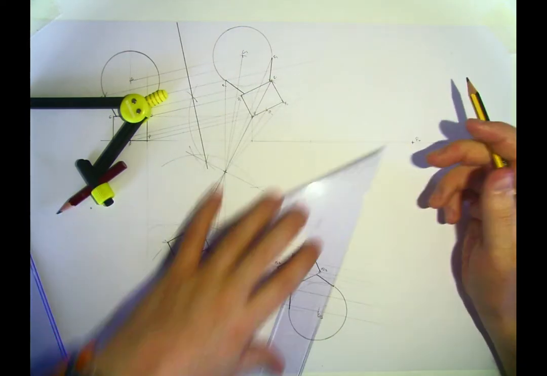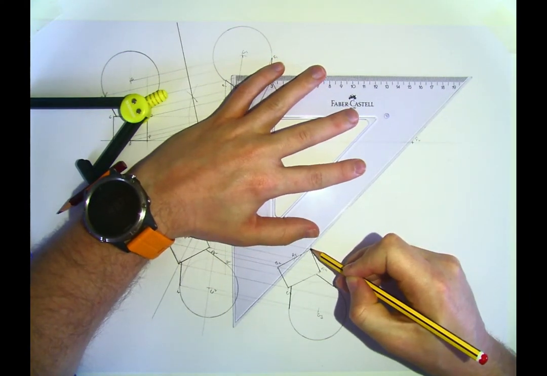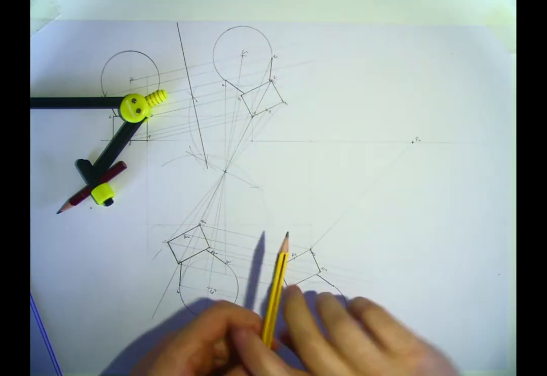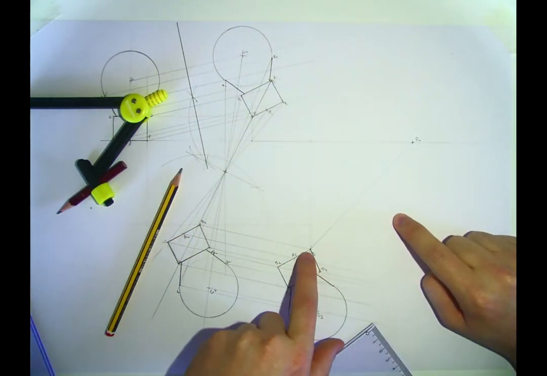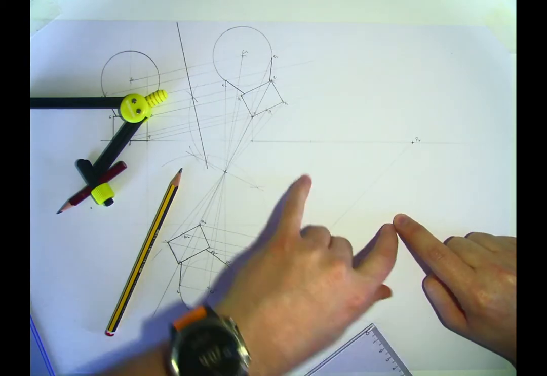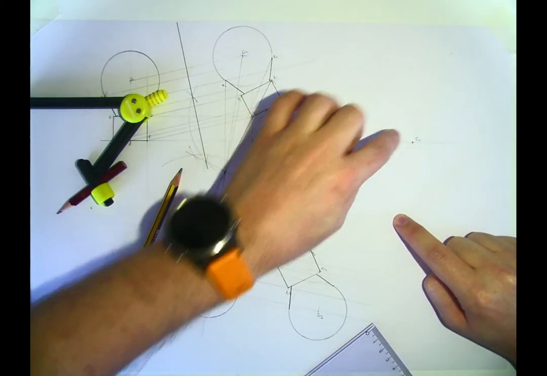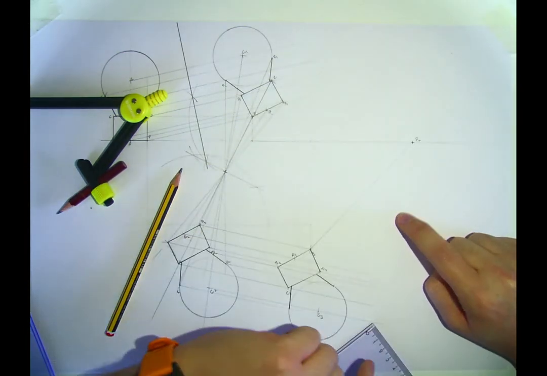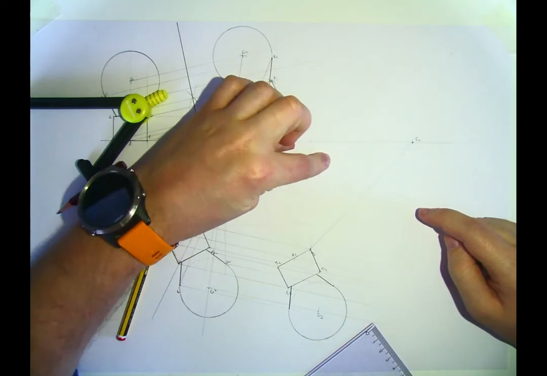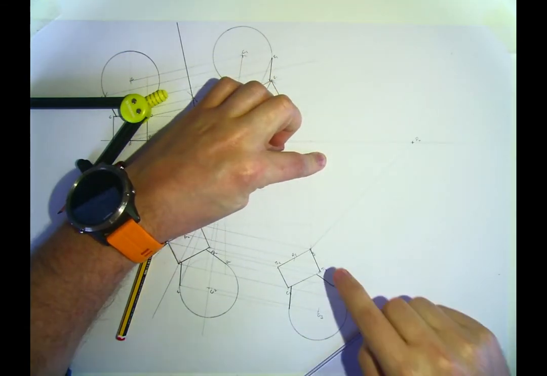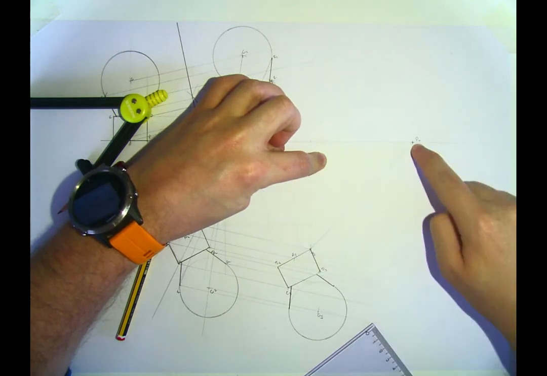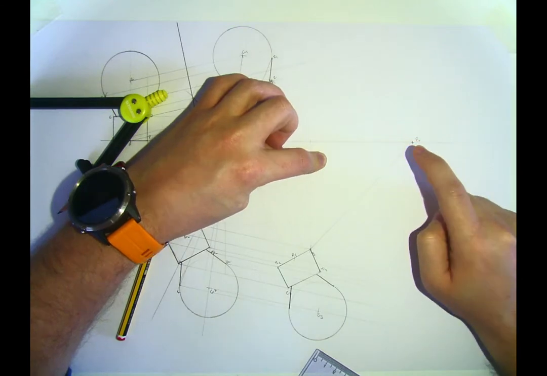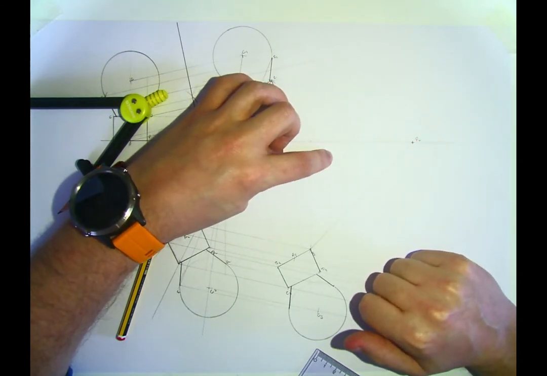So the best way to do this is first join P3 to P4, and then put your finger down on one side of the line. If I put my finger down here and it's going to swing up this way, from P3 to P4, is this clockwise or anti-clockwise? This way it will be going clockwise, so the center isn't down here. If I put my finger up here and again swing this way, from P3 to P4, that's anti-clockwise, so our center is going to be up on this side somewhere.